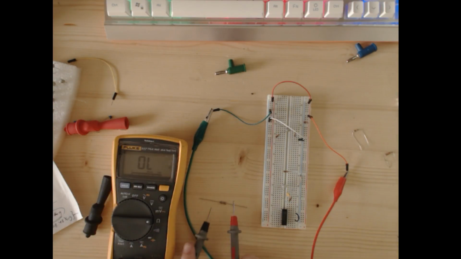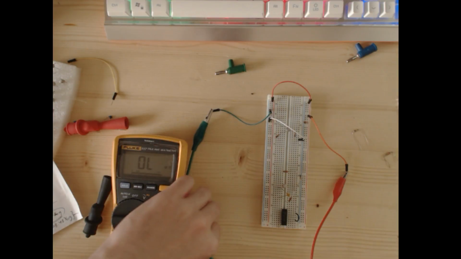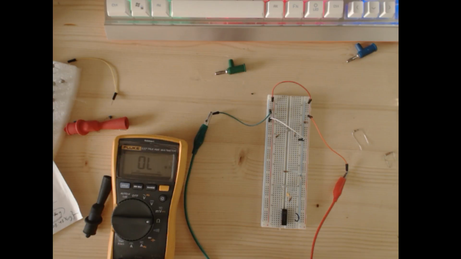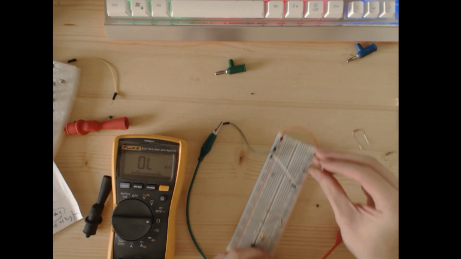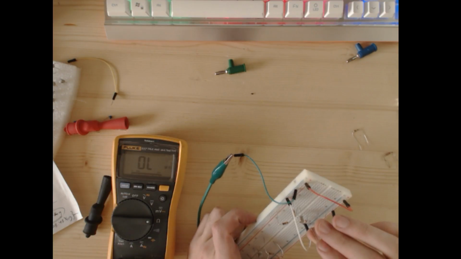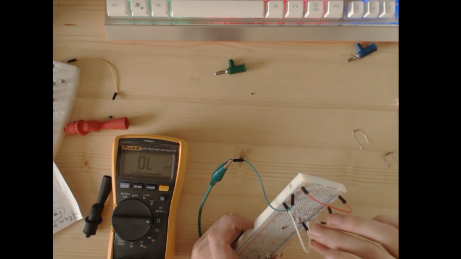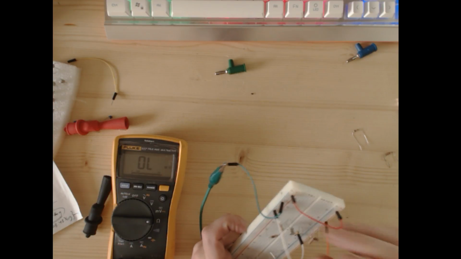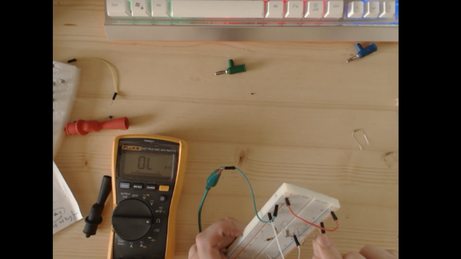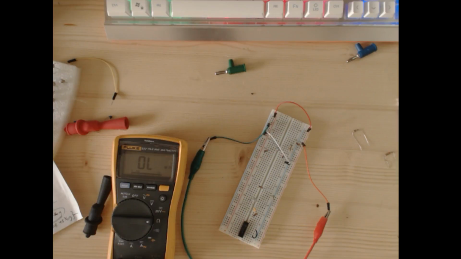Let's change it to 600 ohms. Right. Place this in series right over here. Actually, give it a little bit of distance. Like that. Okay. That does the DC voltage.